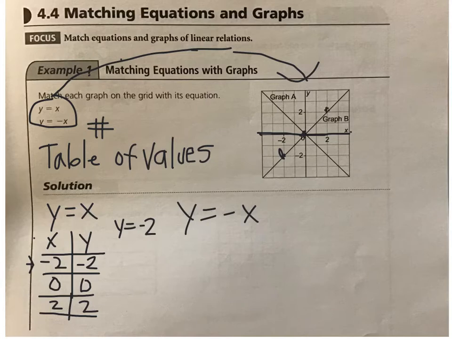After I plot my points, I'm just using a little marker pen on the iPad, so it's kind of hard to plot, but once I plot my 3 points, it's pretty obvious that one of the points is on both the lines for A and B, but the other 2 points are both on B only. So this equation, y equals x, is going to be a match for graph B.